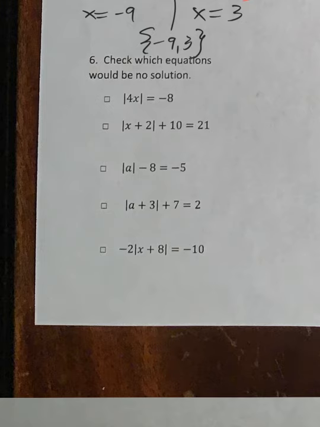Okay, in problem number 6, check which equations would be no solution. Remember, to check for no solution, you cannot have a negative distance. But before you look with your eyes to see if it's a no solution situation, don't you have to have step 1 done first? So look at each of these problems. Which ones have step 1 already done? Here, step 1 is done. Here, step 1 is not done. Right? Don't you have to undo the add 8 first?